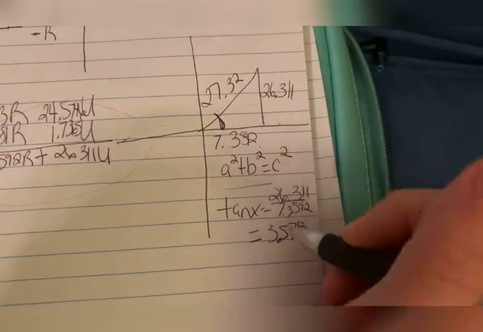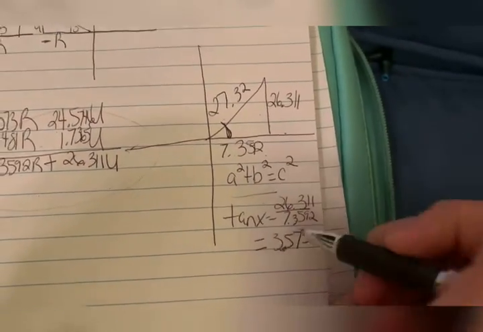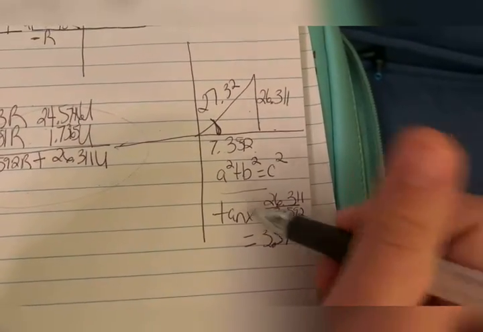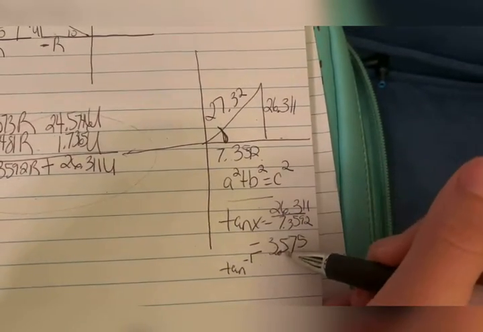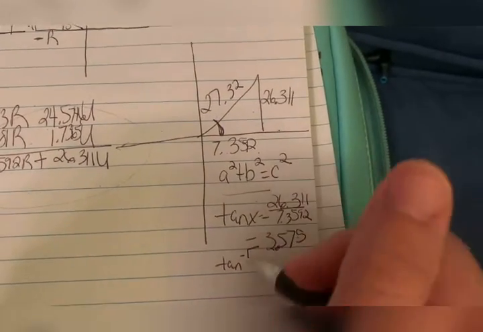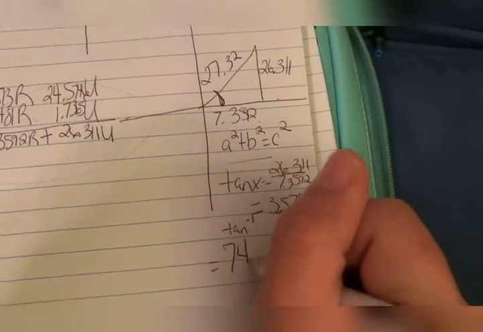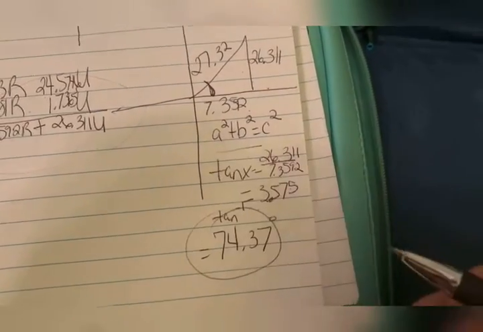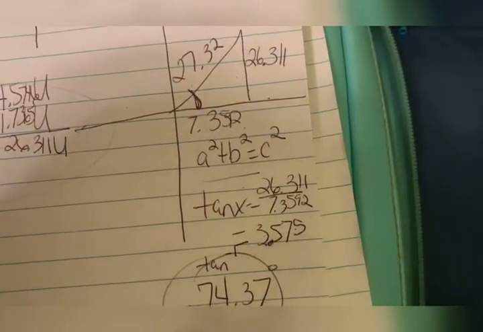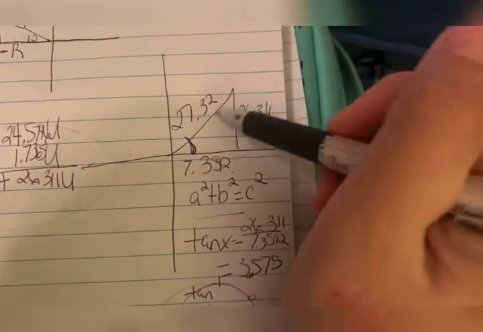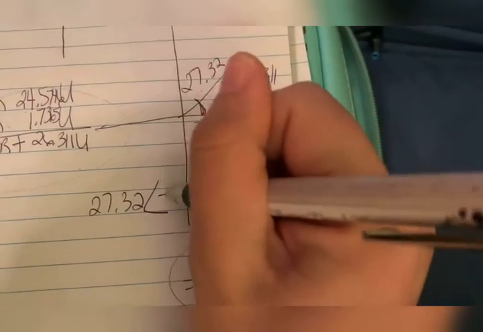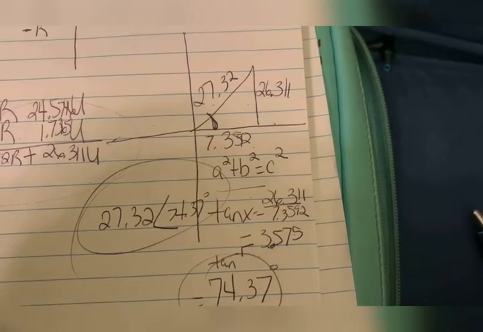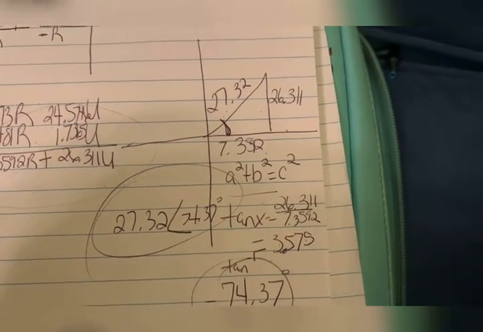What are you going to do? You're going to do shift tan in your calculator. Shift tan 3.575, and your answer should come out to be 74.37 degrees, okay? So then your answer is going to be 27.32 angle 74.37 degrees. Okay, your practice is literally just like example 1.